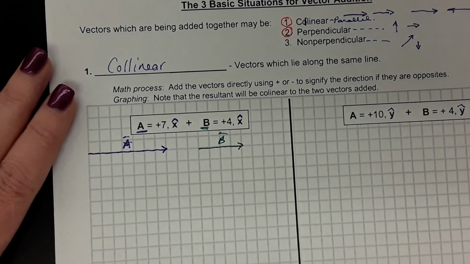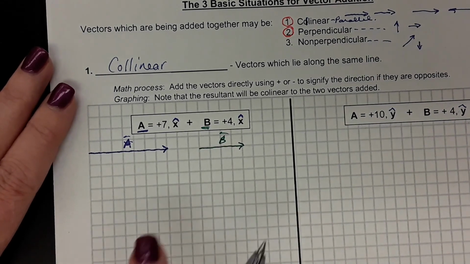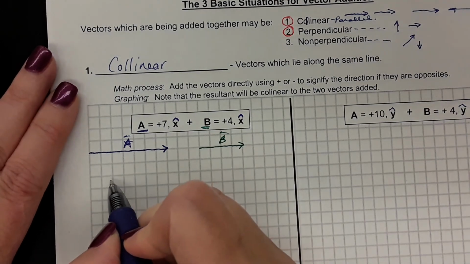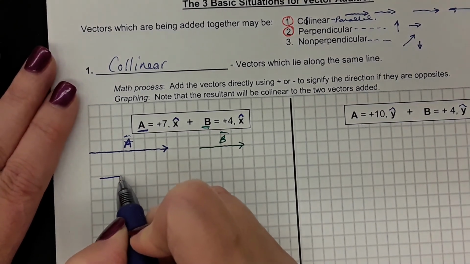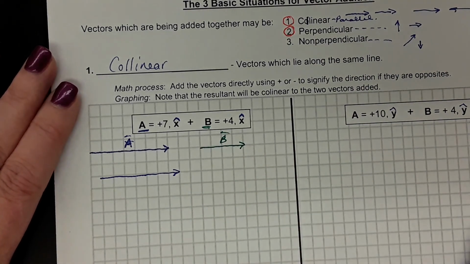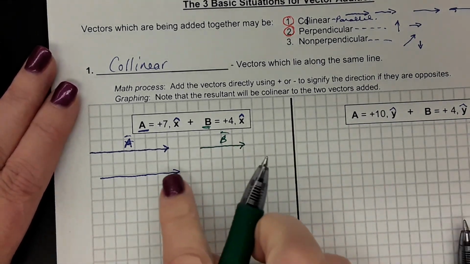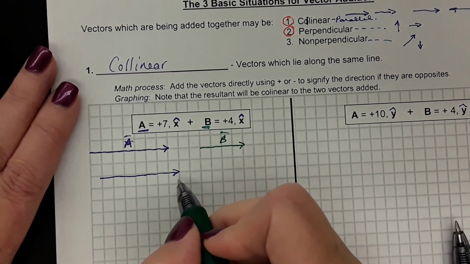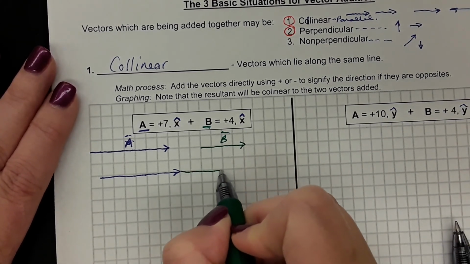Okay? All right, now, if we want to add these together, graphically, we have to place them tip to tail. So we would move them 1, 2, 3, 4, 5, 6, 7. And I'm going to slide this one back. Remember, we can't change their magnitudes or their given directions, but we have to place them tip to tail.